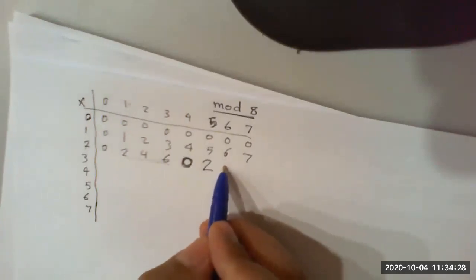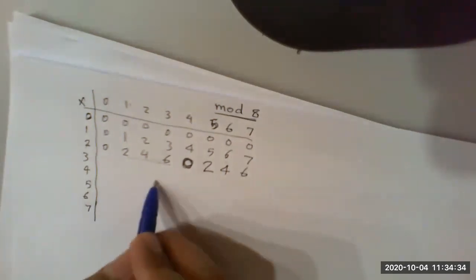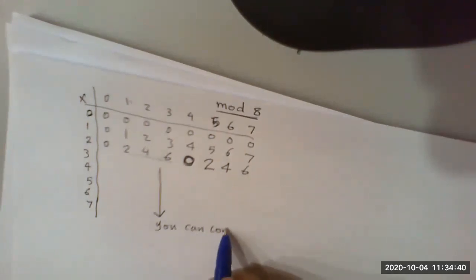2 by 5 is equal 10. 10 mod 8 is equal 2. And then the same sequence repeats. So this is 2 by 6 is 12, which mod 8 is equal 4. And then this is 6. You can complete the table this way.